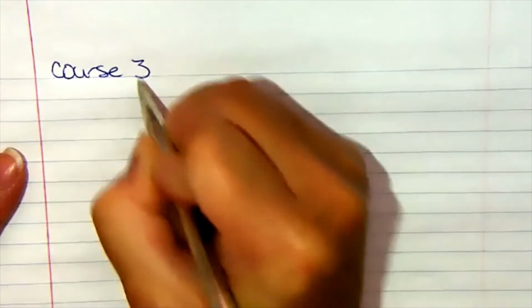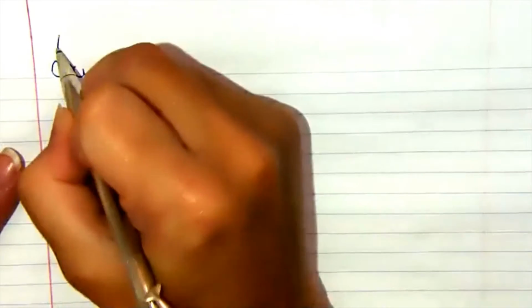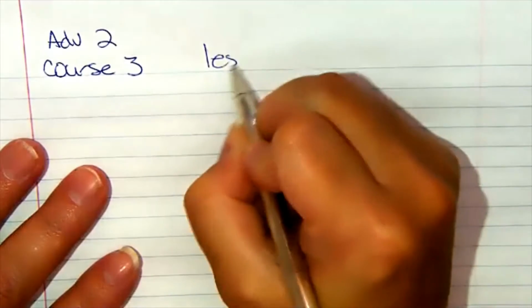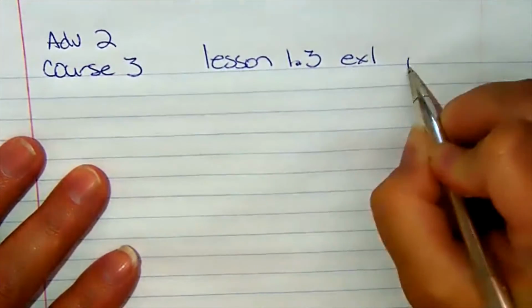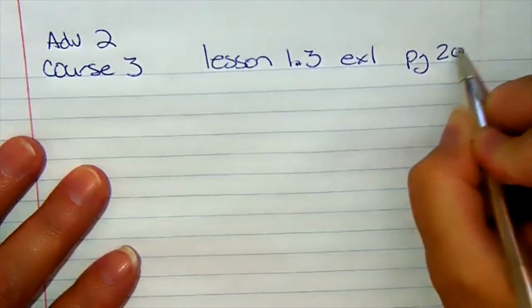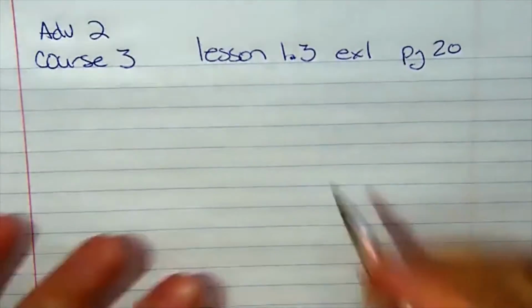Okay, if you are in Math 8, we are working from the Course 3 textbook. If you are in 7 Accelerated, we are working from the Advanced 2 textbook. We are doing Lesson 1.3, Example 1, and we are on page 20.